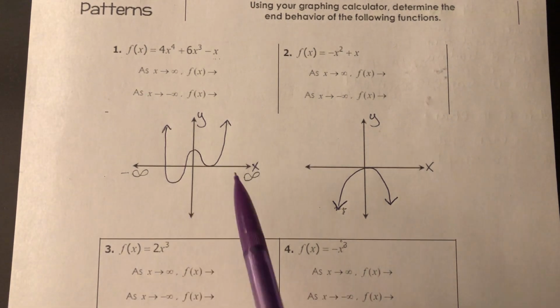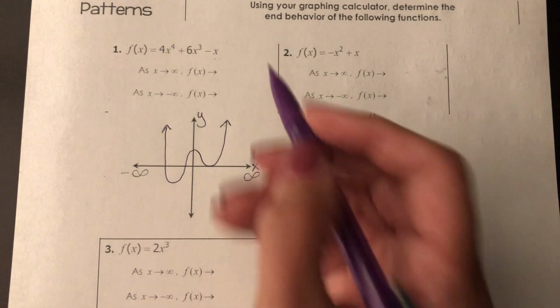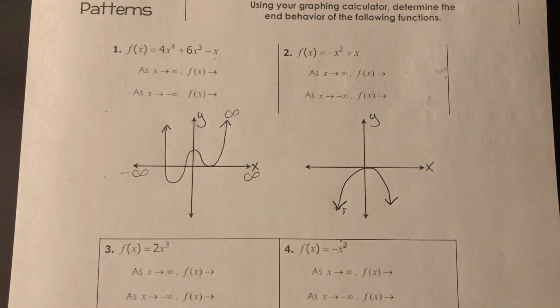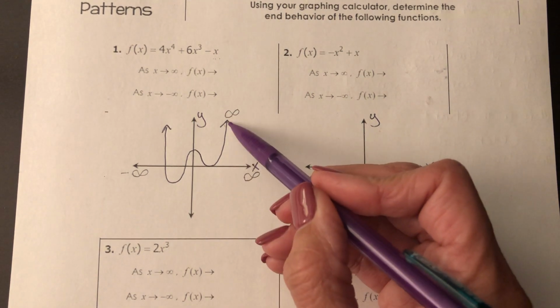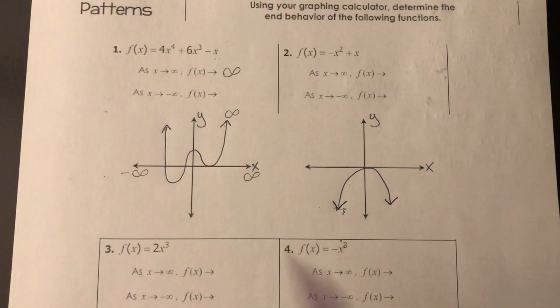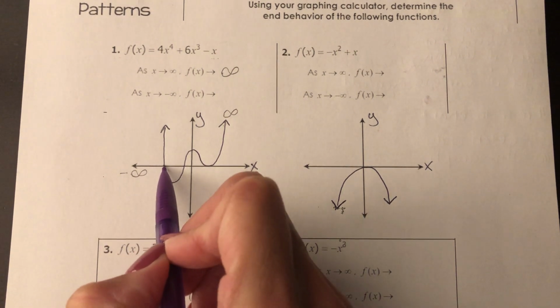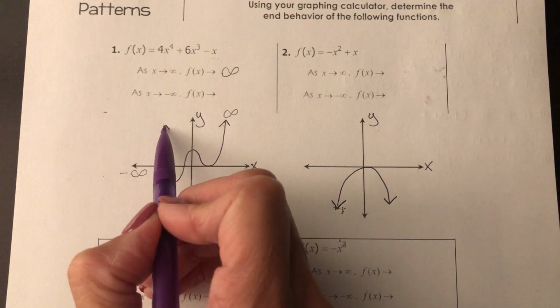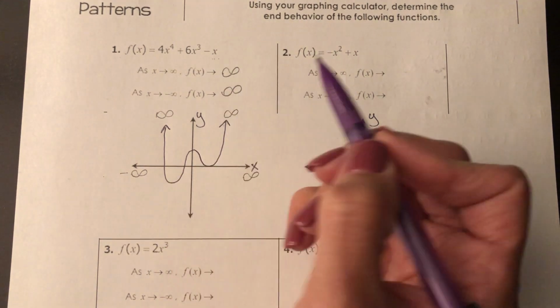Well, as x approaches positive infinity, or on the right side, the graph is going up, approaching positive infinity. The y is going up, positive infinity. And as x approaches negative infinity, or on the left side, the graph is also going up. The y is approaching positive infinity as well.